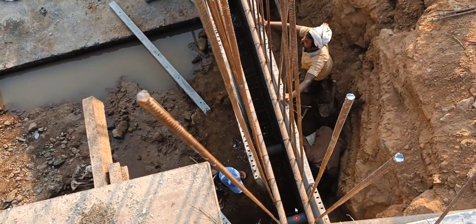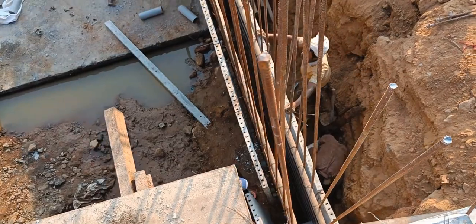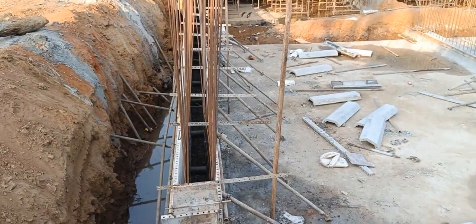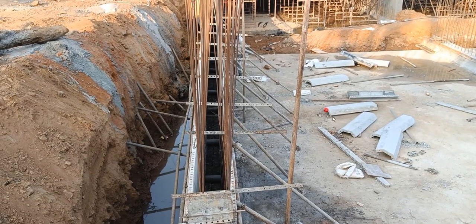Next we have kept it here also. In this way that pipe will be put, and along with that the casting will be done. You can see a lot of pipes here, 1, 2, 3, all these are weep holes for us.